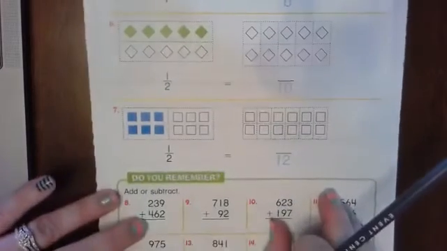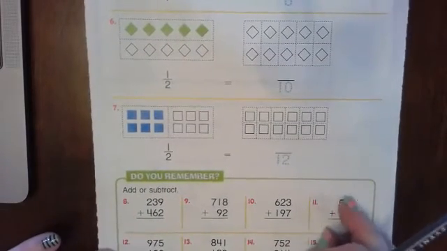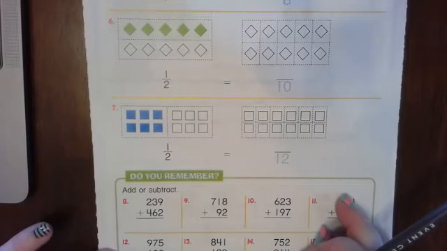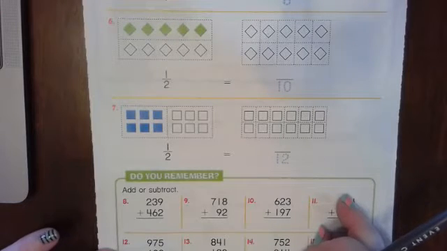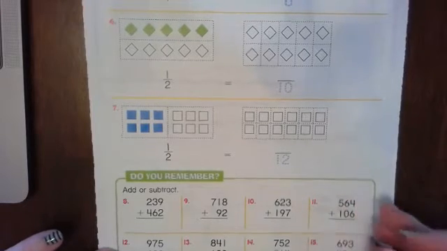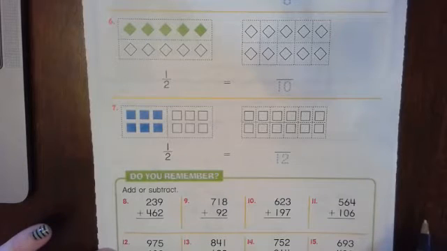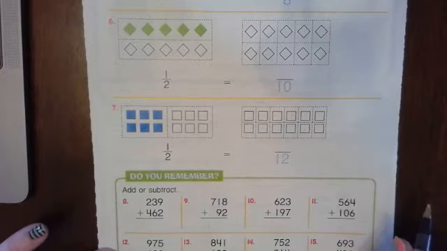All right, number 6. This is where I would encourage you to pause the video, test yourself, quiz yourself. Let me know if you have any questions. Have mom or dad email me if you're confused or you need more practice.